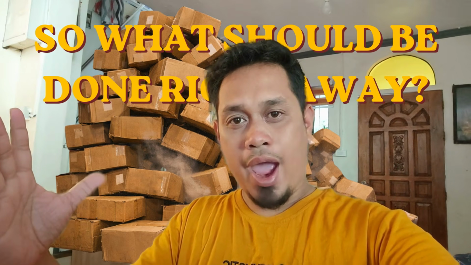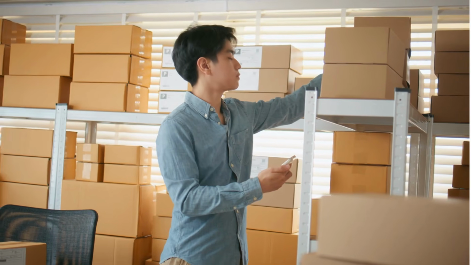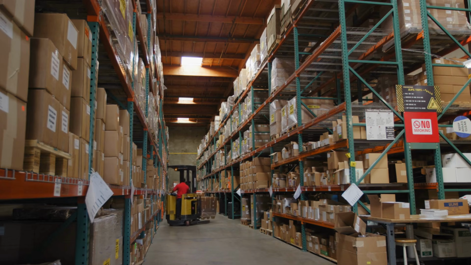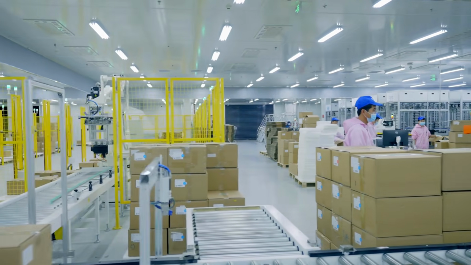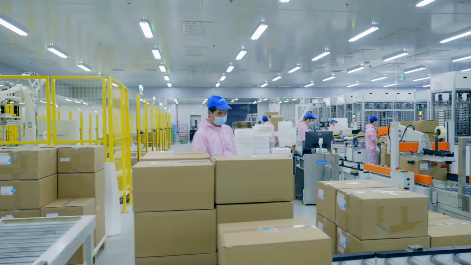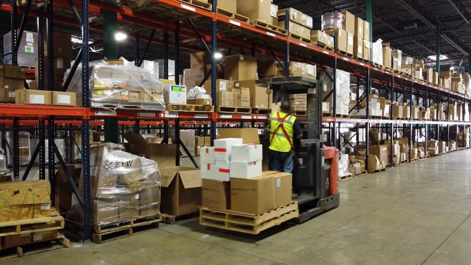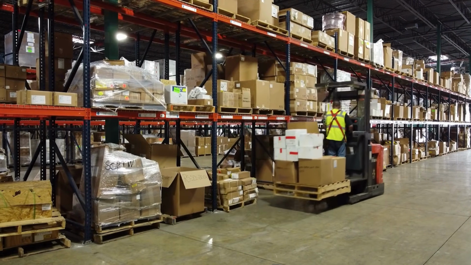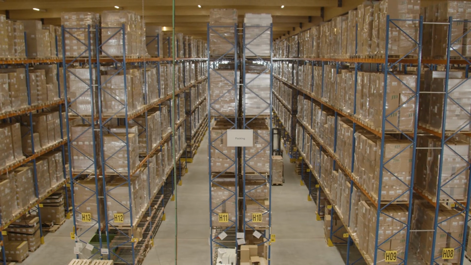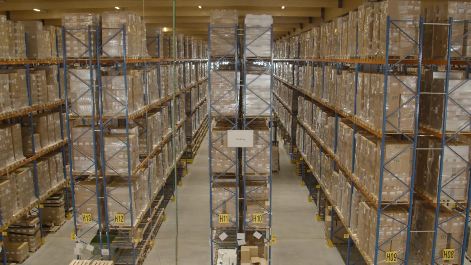So what should be done right away? Yes, very good. The boxes should be reorganized and stored properly, with heavier items placed at the bottom and lighter ones on top. Shelves or storage racks should be used to keep them stable. Workers should also avoid stacking boxes too high and make sure pathways are clear.